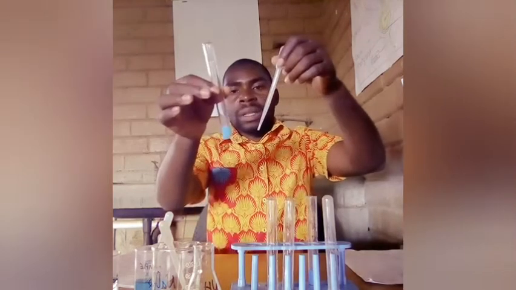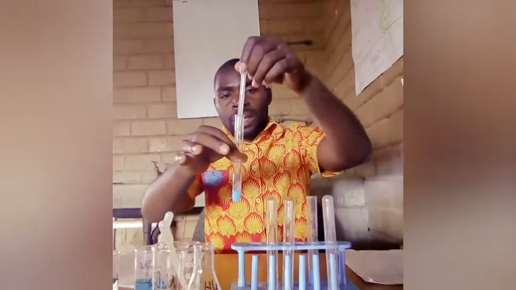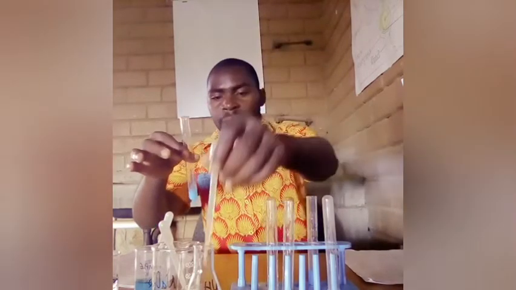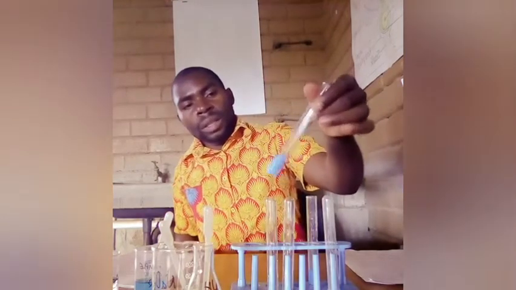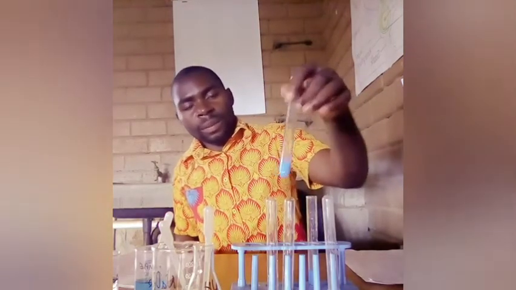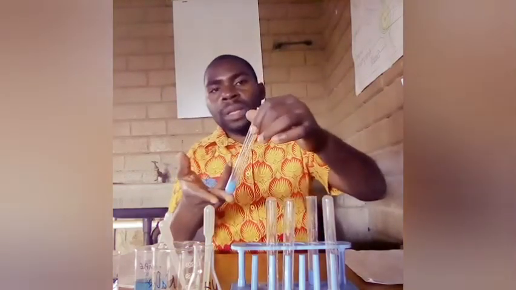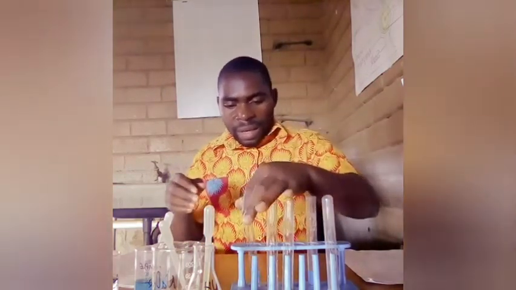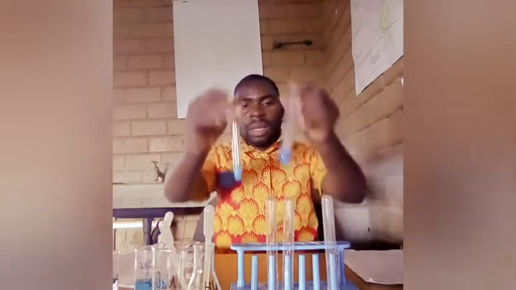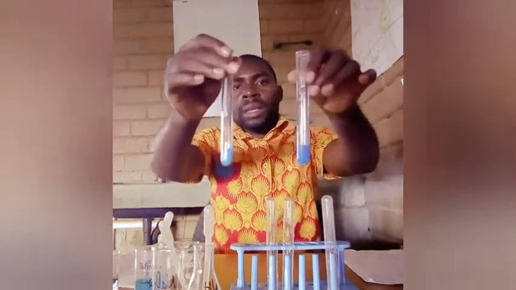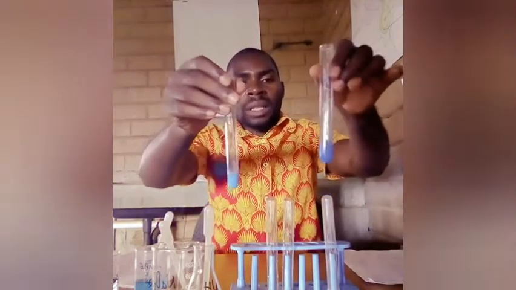So what we have found so far is that a precipitate has been formed. So this is a light blue precipitate. Now, having done this, you've seen there are 2 different colors here. This is the light blue precipitate and this is the dark blue.